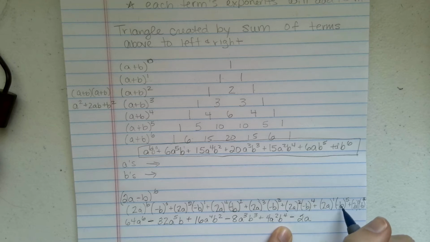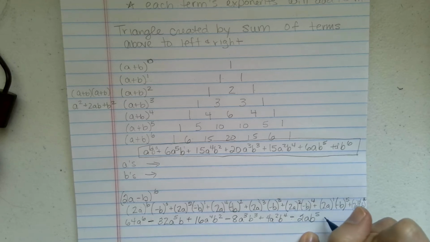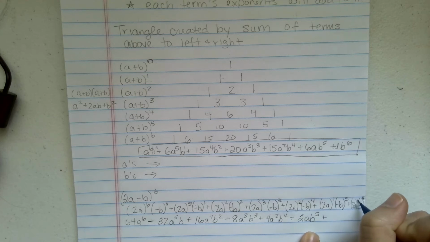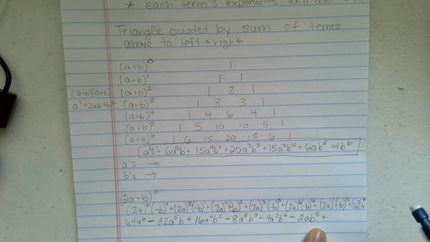2a times negative b to the 5th will be minus b to the 5th. And then plus 2a to the 0 is just a 1, and it's negative b to the 6th. So the negative cancels, and it's b to the 6th. So this is your answer.